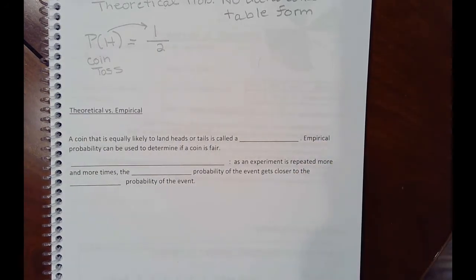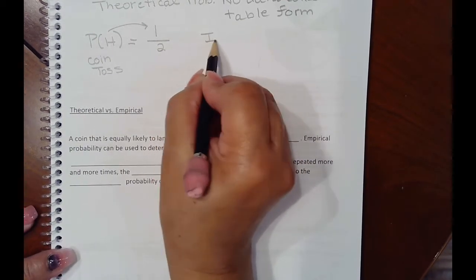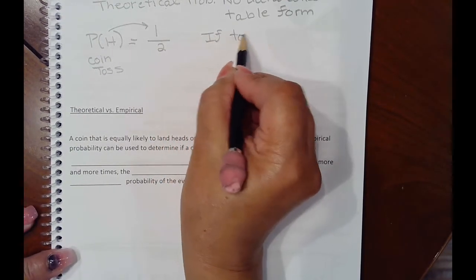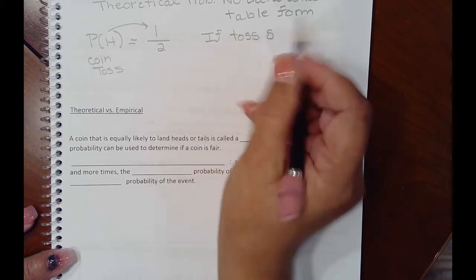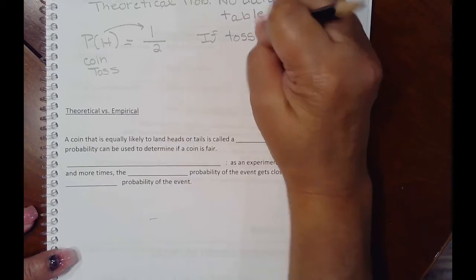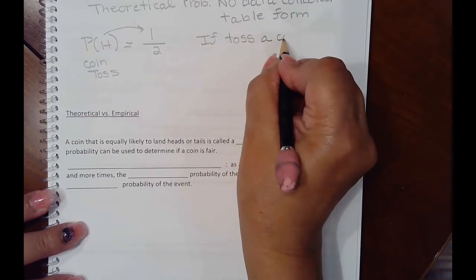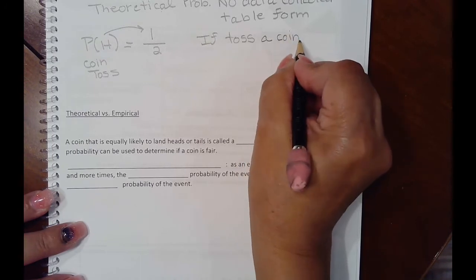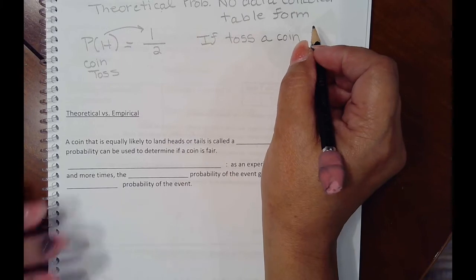Now they could ask you a question like this. What if you were to toss a coin 80 times? You already know that it has a 1 out of 2 chance of landing on a head or a tail for that matter.